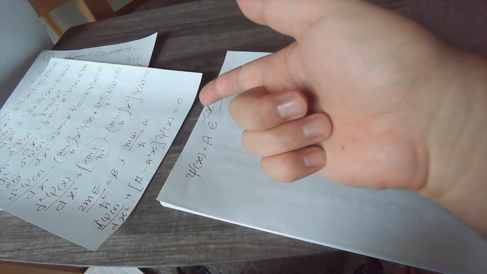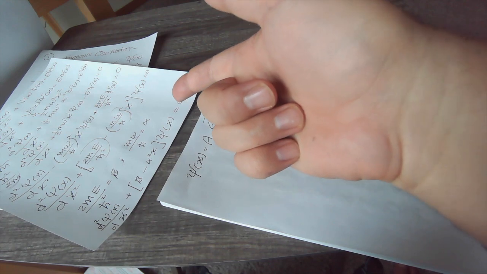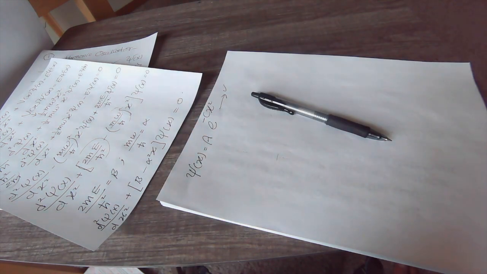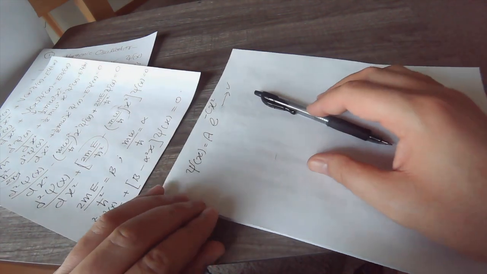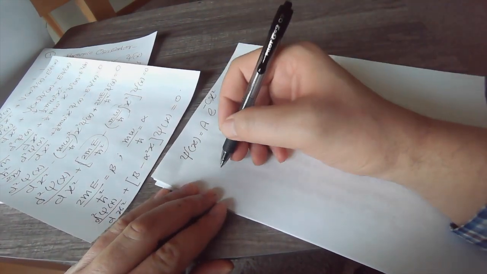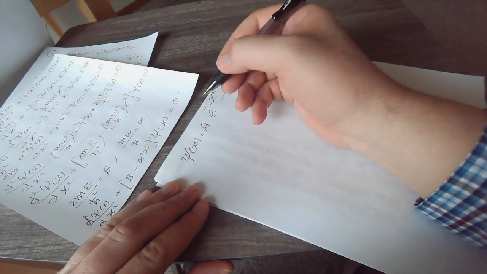So we need to have c and a in order for this equation to be equal to 0. This is what I will do. This is another simple way, guys, to figure out the wave function for the Schrödinger equation. So what I will do right now is simply differentiate this with respect to x.